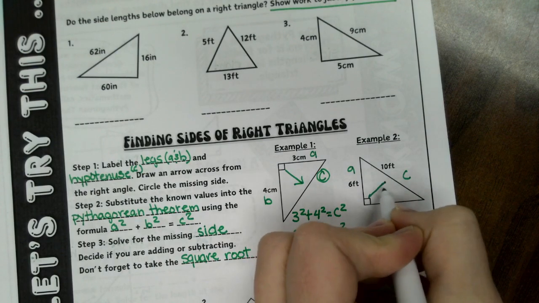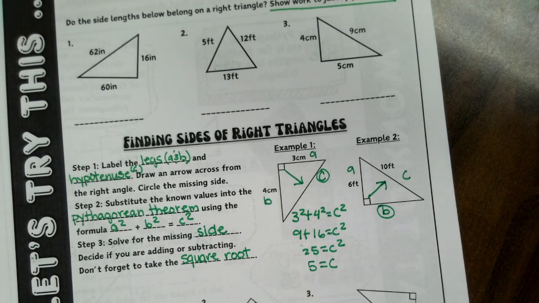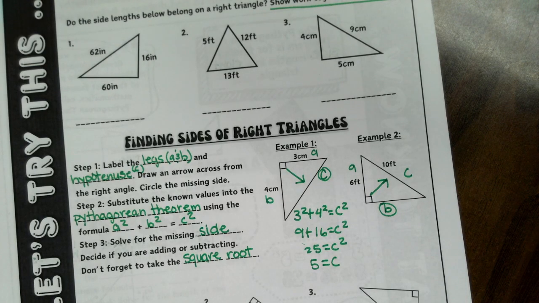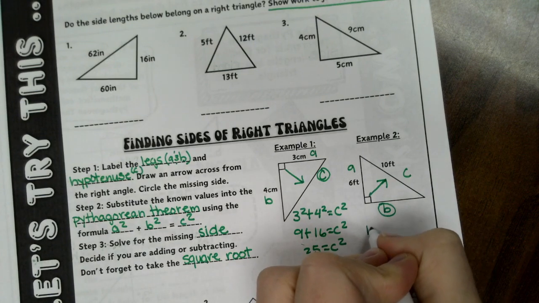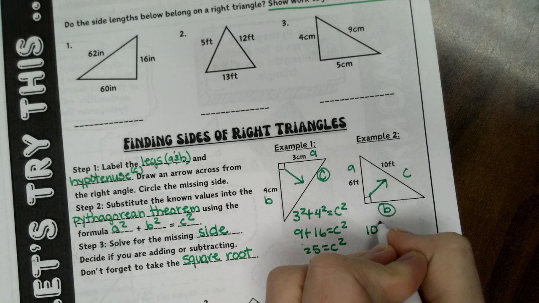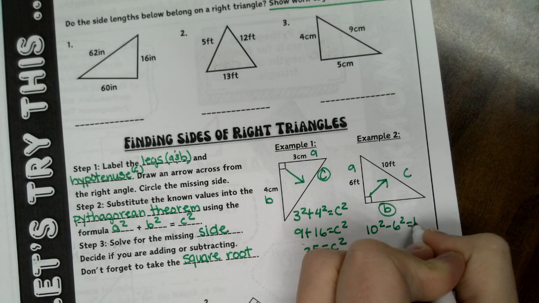I'm going to draw an arrow across from the right angle. I'm going to circle the missing side, which happens to be this one. Substitute in the known values in the Pythagorean theorem. Because I have C, I'm actually going to go 10 squared minus 6 squared equals B squared.